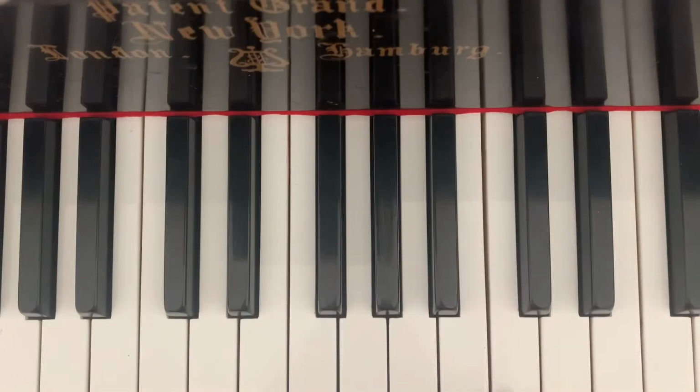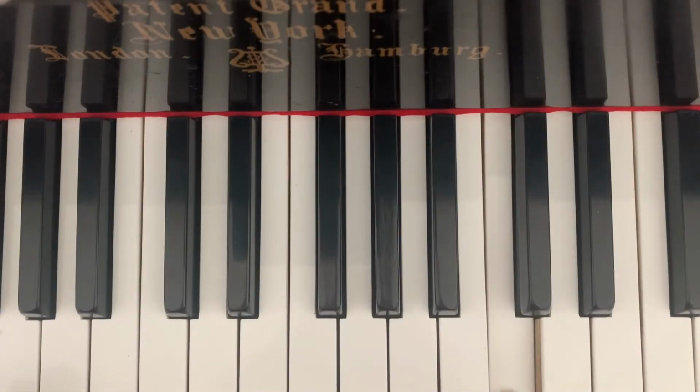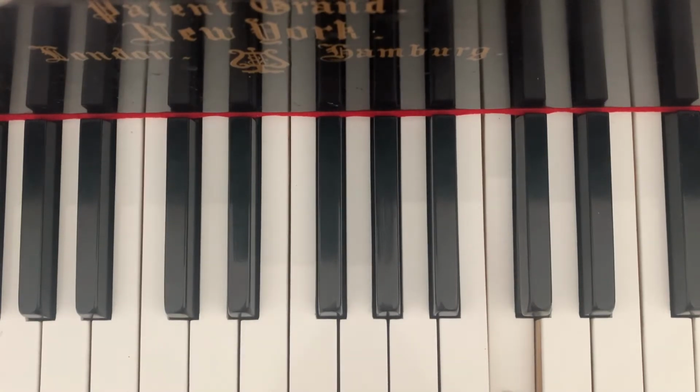If I silently hold down the key an octave above C4 on the piano, or the first overtone, allowing the string to vibrate freely, you can actually hear the overtone when I quickly hit the C4 key.